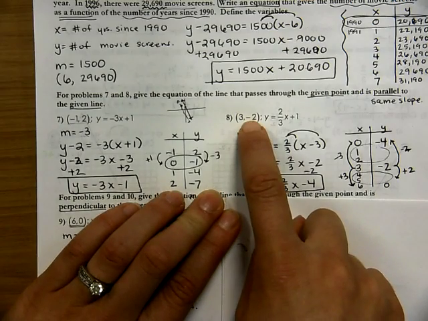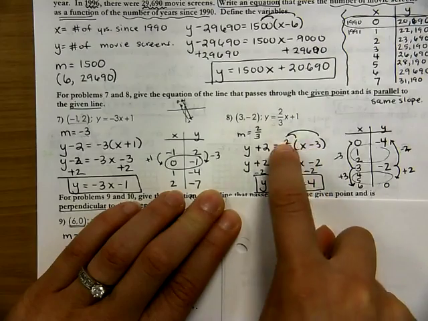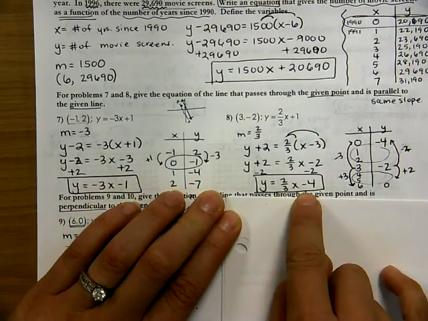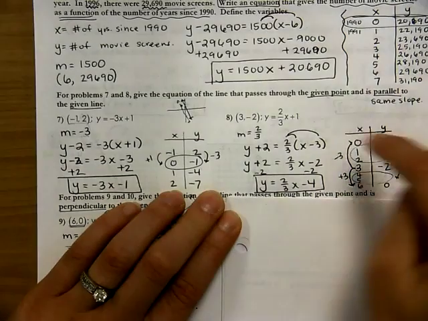Because it's -2, we'll see plus 2 in the equation. Because it's +3, we'll see -3 in the equation. We distribute and get y equals 2/3 x minus 4. Or you could use a table. The table gets a little trickier for some of us when we use the fractions for a slope.